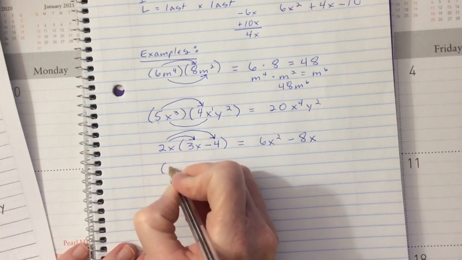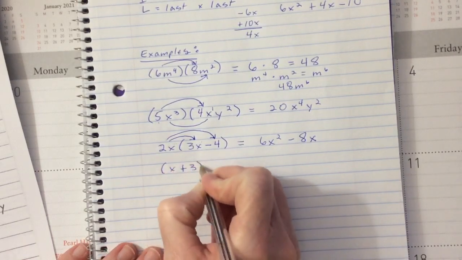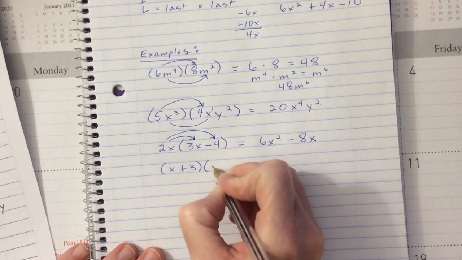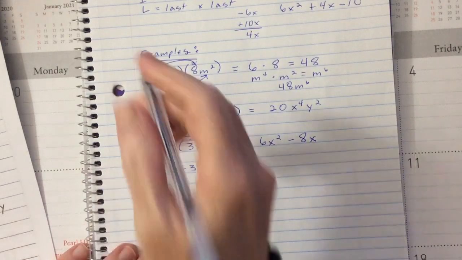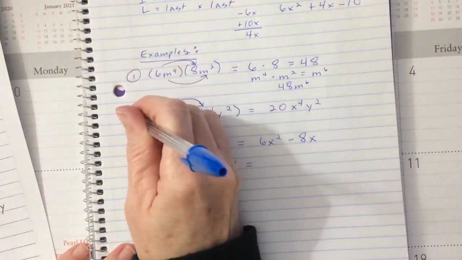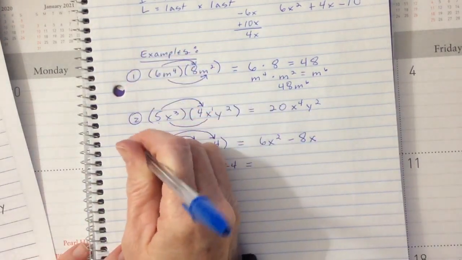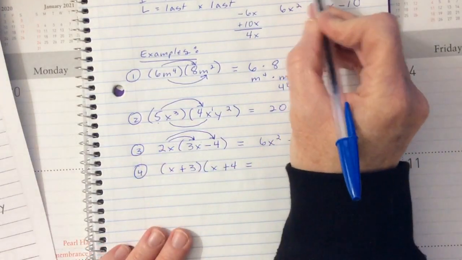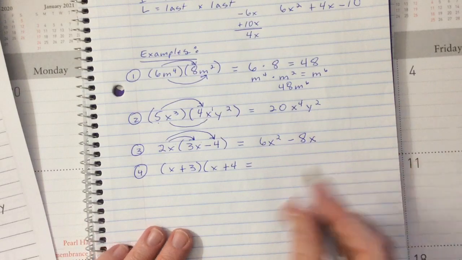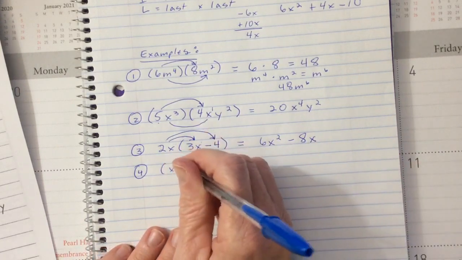Next example would be x plus 3 times x plus 4. These are different examples. I better number them. 1, 2, 3. Here's a 4th one. So we're going to do it just like we did up top. I'm going to multiply the x's first.